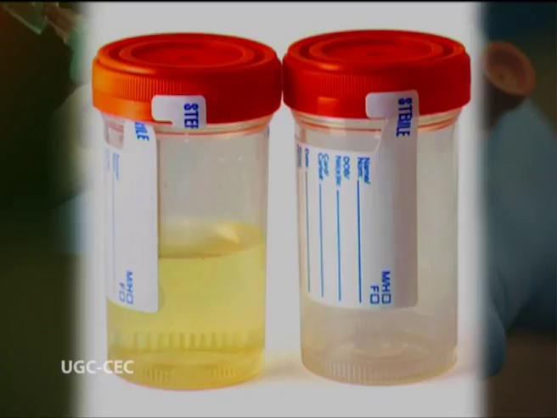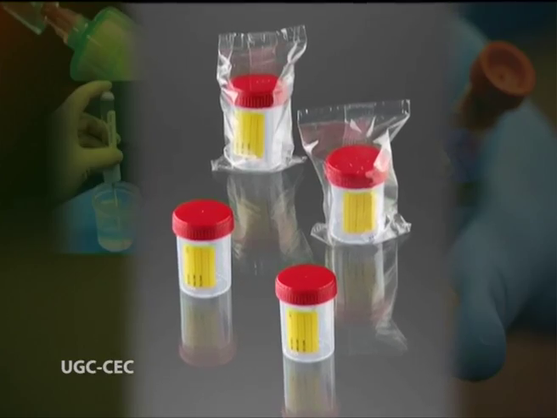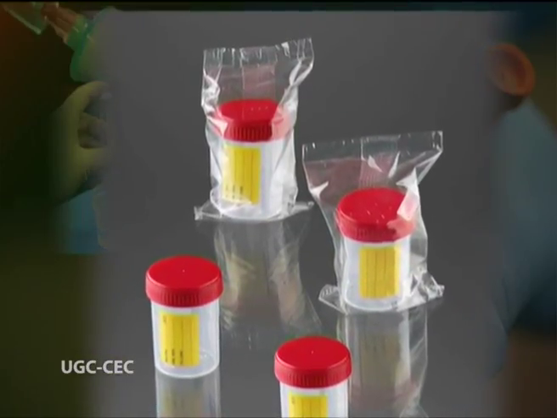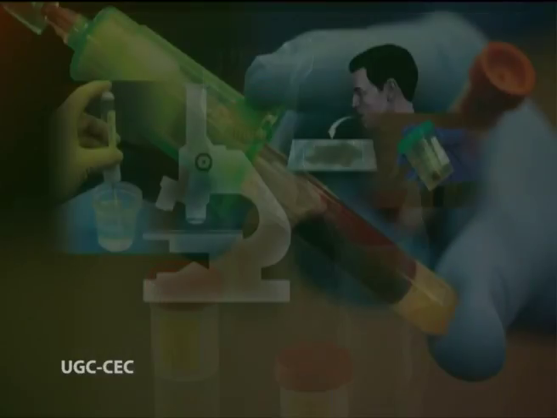In the male, encourage retraction of the prepuce if appropriate while passing urine. Instruct the child or young person that the remaining urine can pass into the toilet. Place the lid securely on the specimen container. Wipe the outside of the container with a sanitizing wipe and place the container in a polythene transport bag.